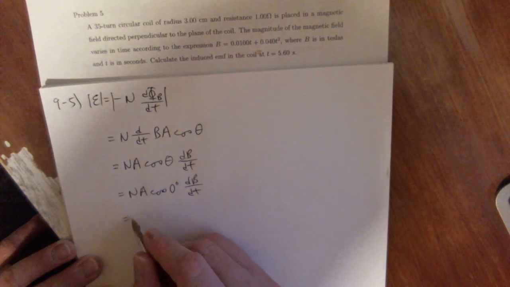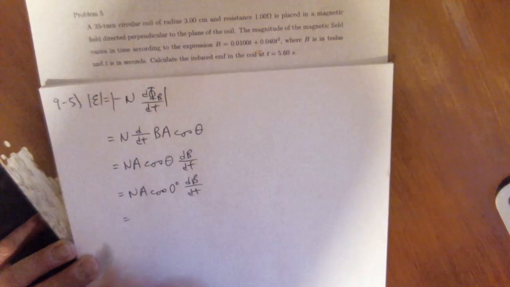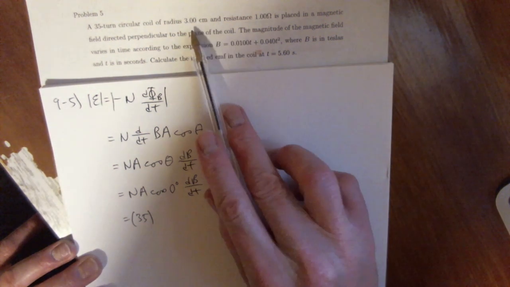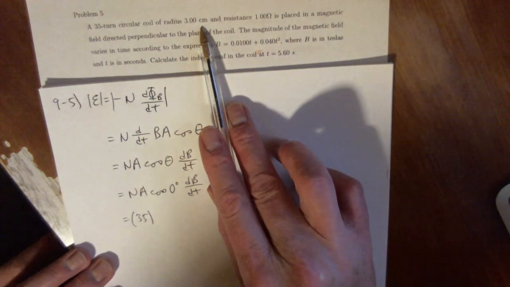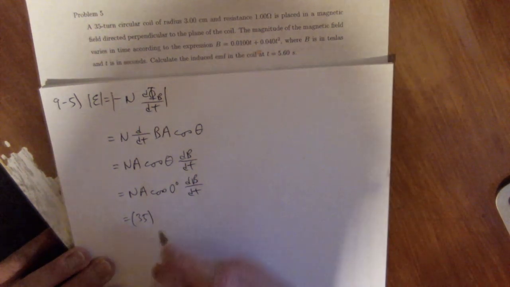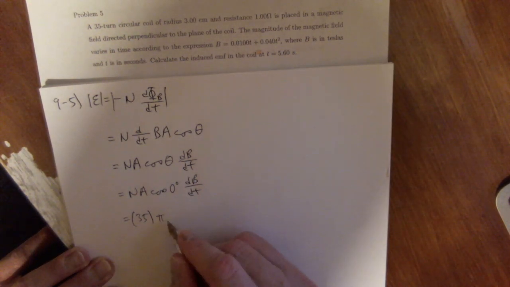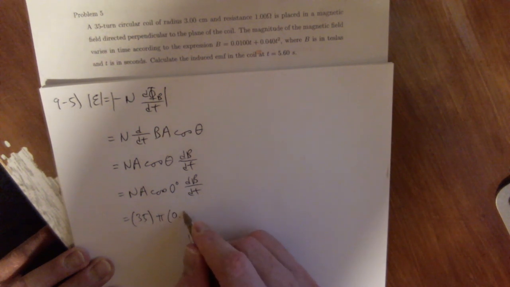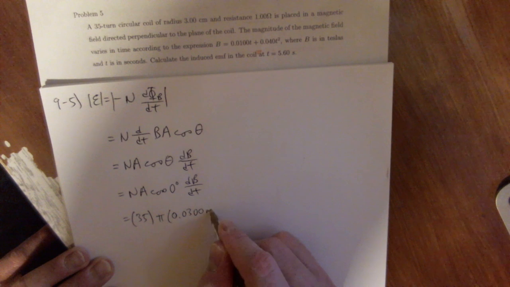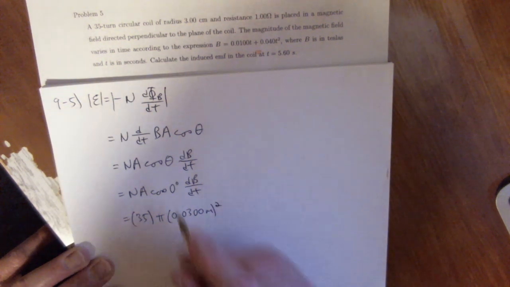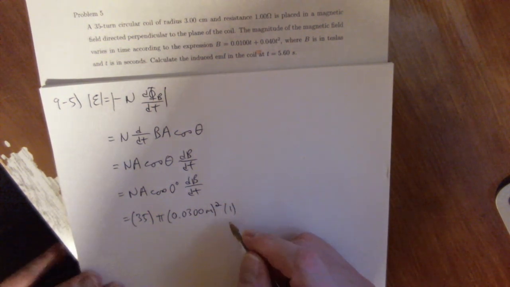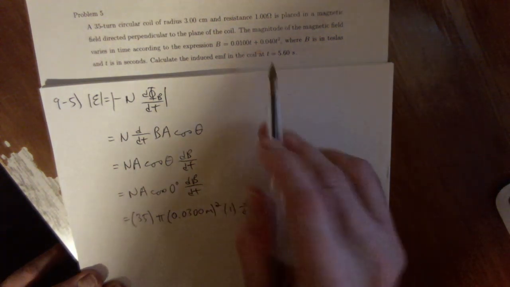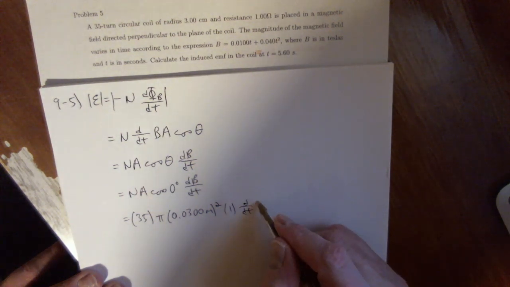Okay, and now I can plug in. So N is 35. It says a 35 turn circular coil. The area, it says there's a radius of 3 centimeters, which means that the area is a circle, and the area is going to equal pi r squared. So pi times the 3 centimeters in meters divided by 100 squared. Cosine theta is just 1. And dB dt is d dt of the expression given for the B field, which is this.